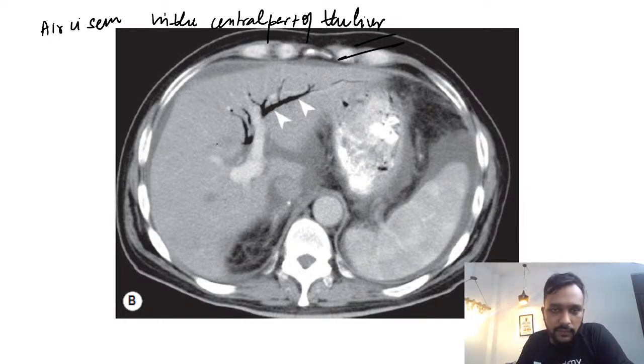So this foci of air is seen within the central part of the liver. So this is a case of pneumobilia.